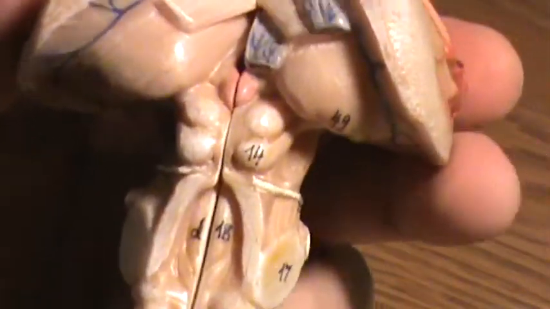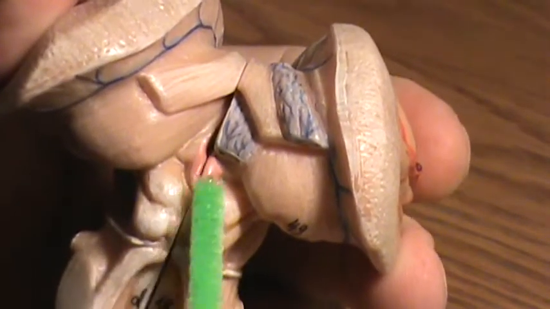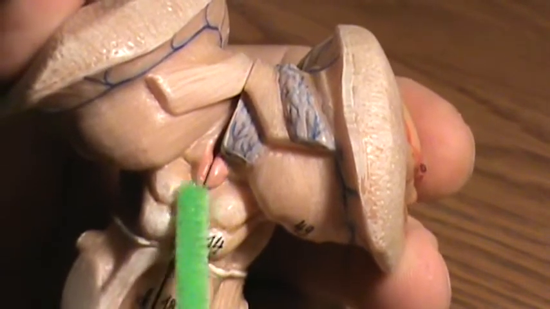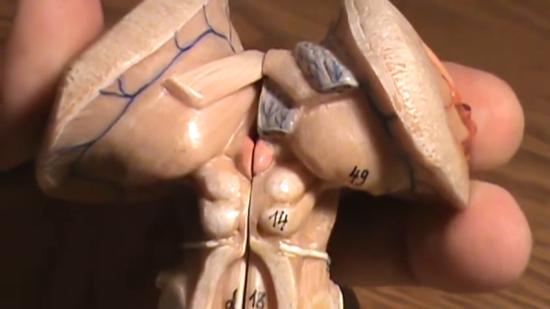Remember, in the midbrain area you have the corpora quadrigemina, the four characteristic bumps, and right above that, split in half there, that is the pineal gland sitting just above the corpora quadrigemina. So those are our three endocrine structures that are located up in the brain.